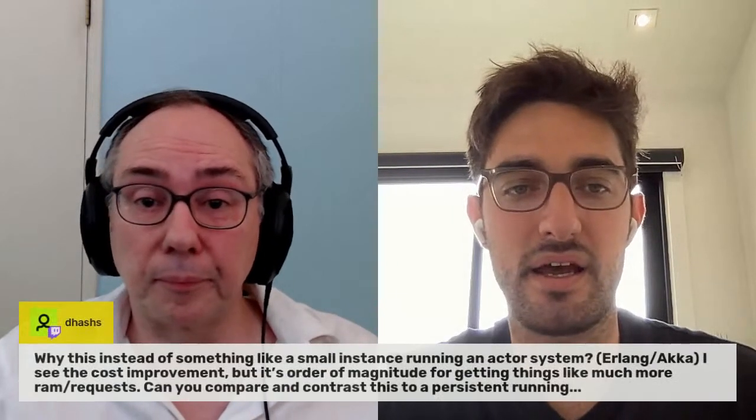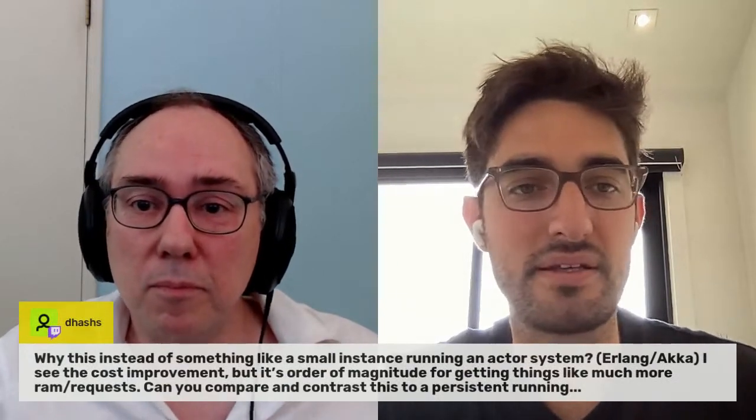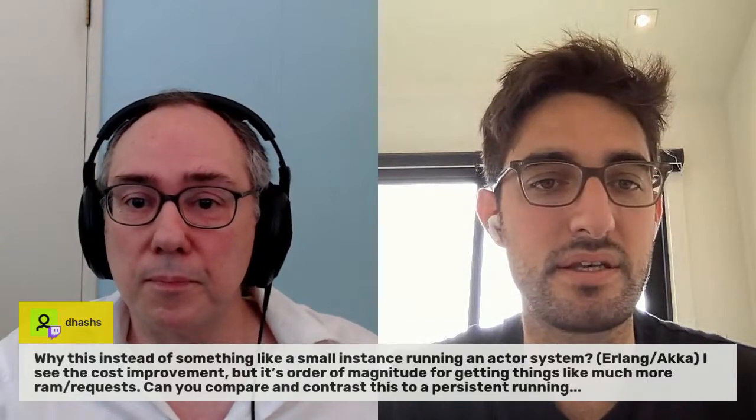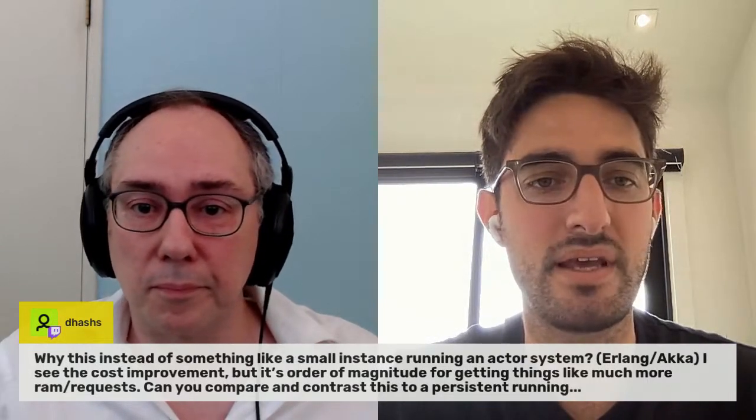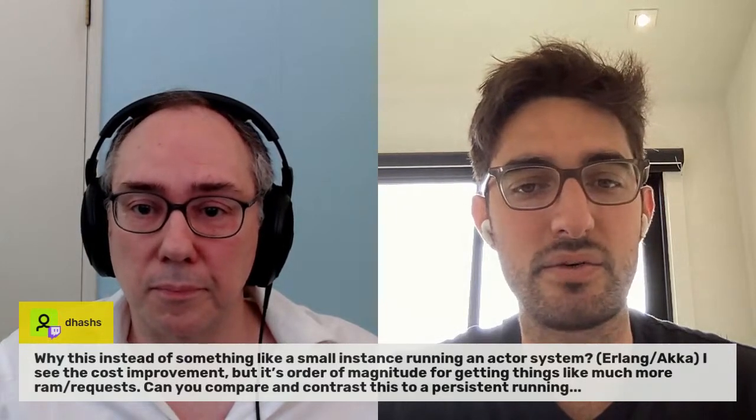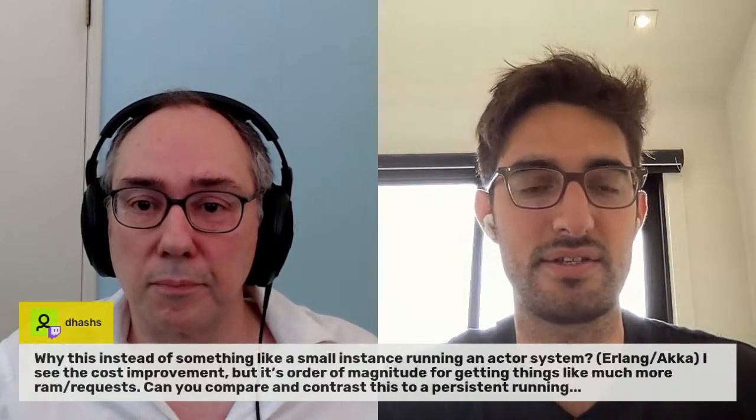Yeah. Let's take a question from the chat. Someone's asking, why Caf.js instead of something like a small instance running an actor system, using Erlang, for example? I see the cost improvement, but it's an order of magnitude for getting things like much more RAM and requests. Can you compare and contrast this to a persistent running actor system?